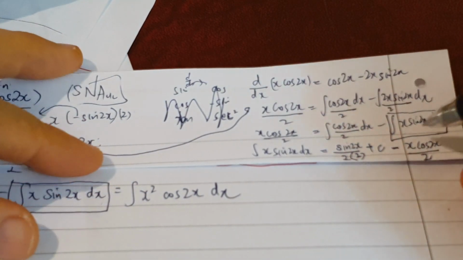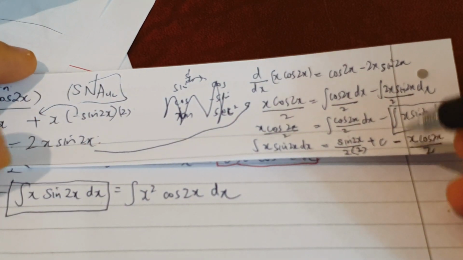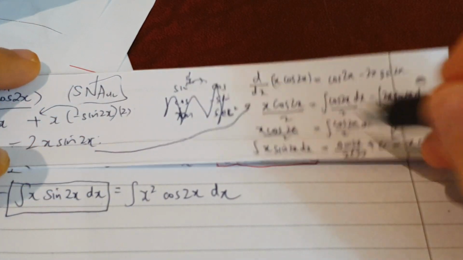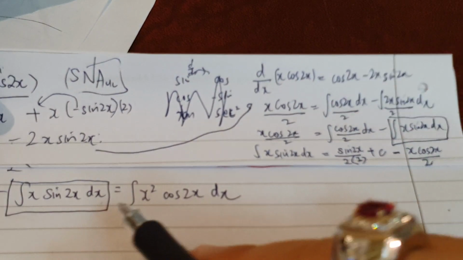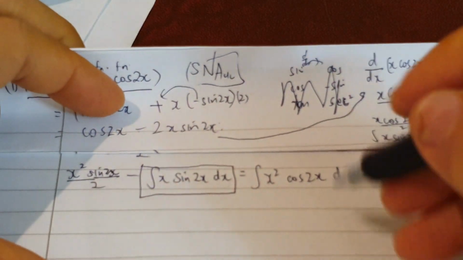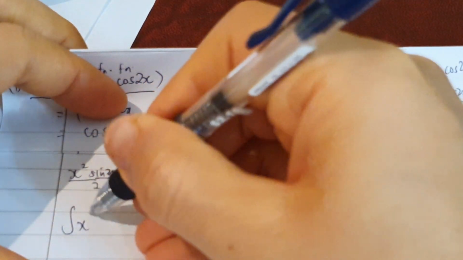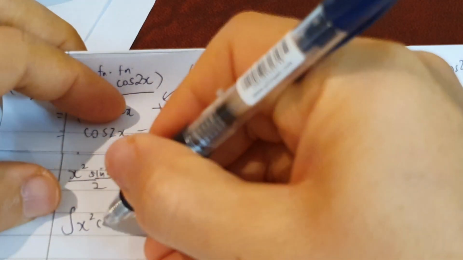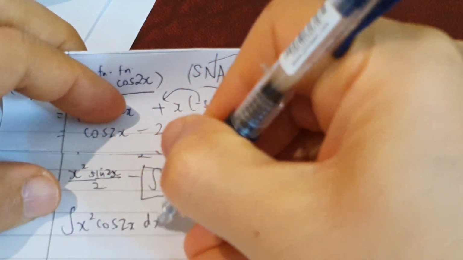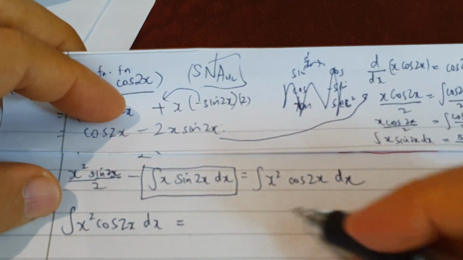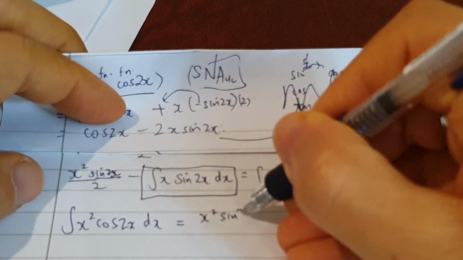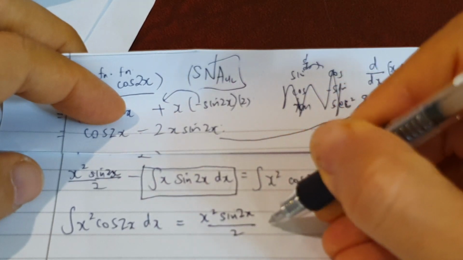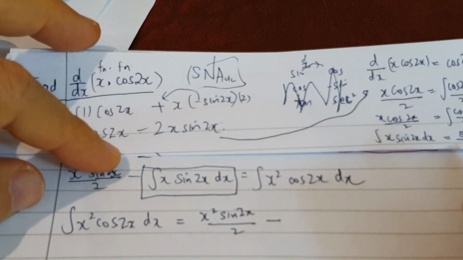Okay, now I'm going to put this whole thing back into here, where I left off just now. So my integration of x squared cos 2x dx would be what I have just now over 2 minus this whole thing.